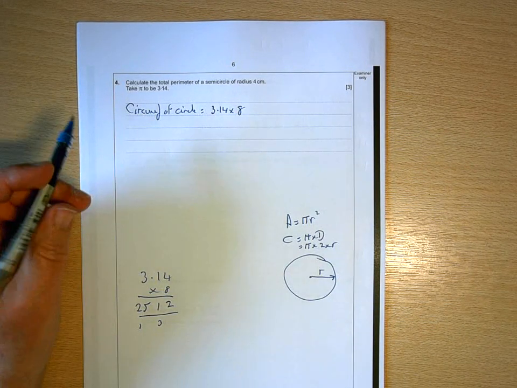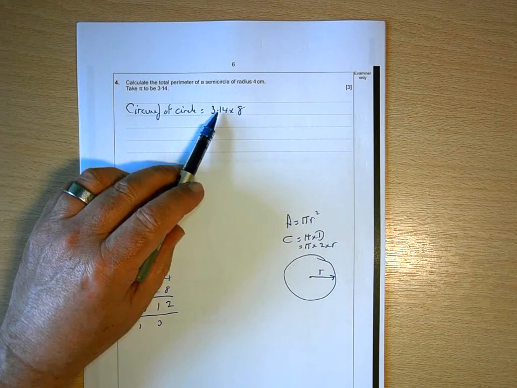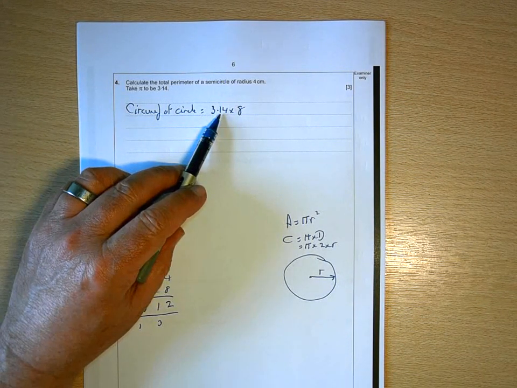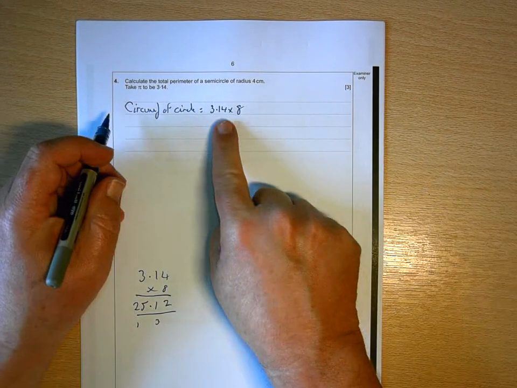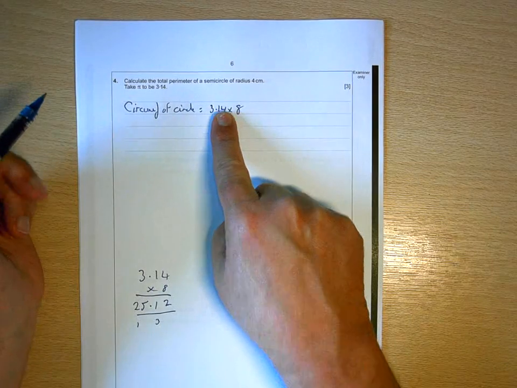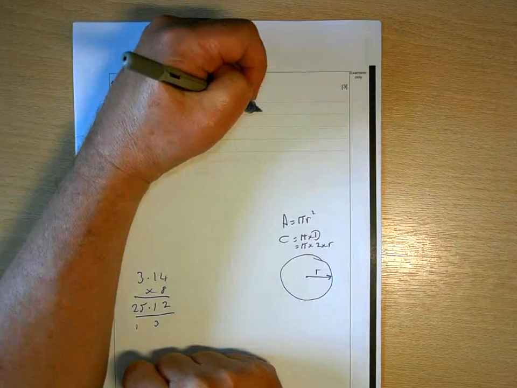You need to know where to put the decimal point. Count the digits after the decimal point in the starting numbers, 2, so it's going to be 2 after that. The other thing you could do is just estimate 3 times 8 is 24. It's not going to be far off that. So that's going to be 25.12.